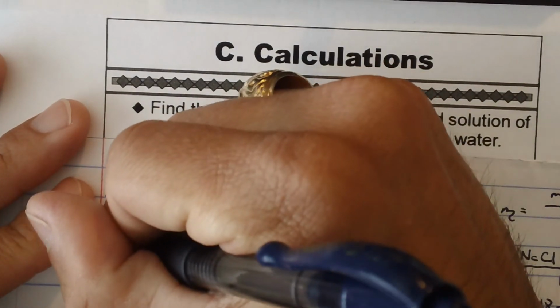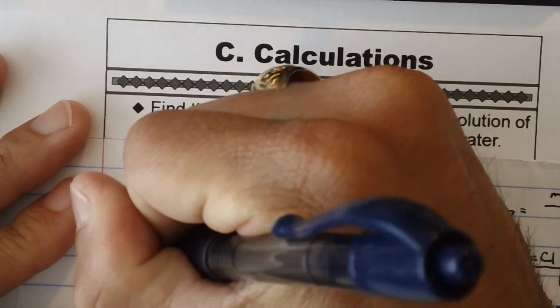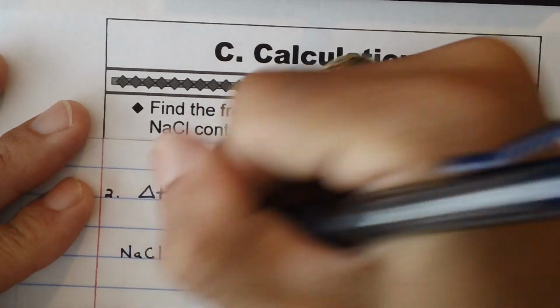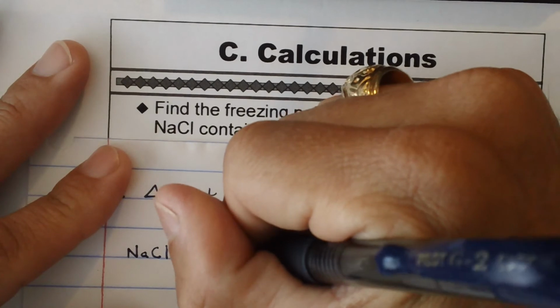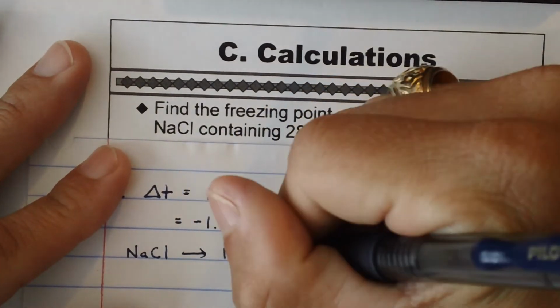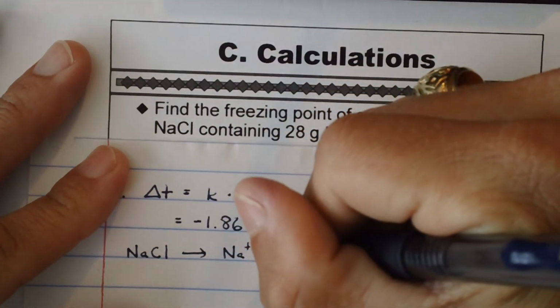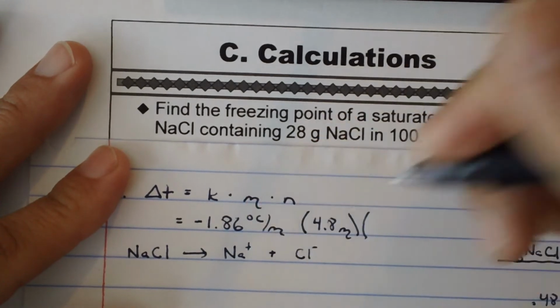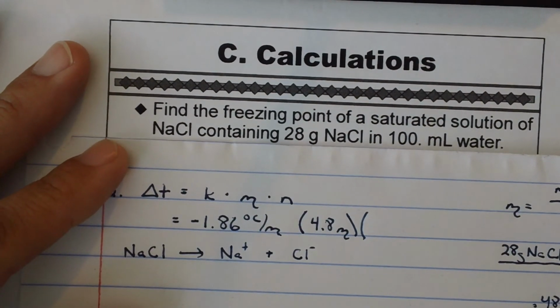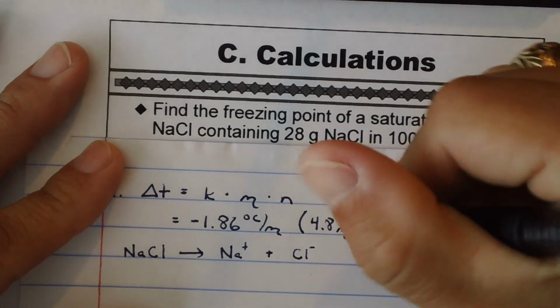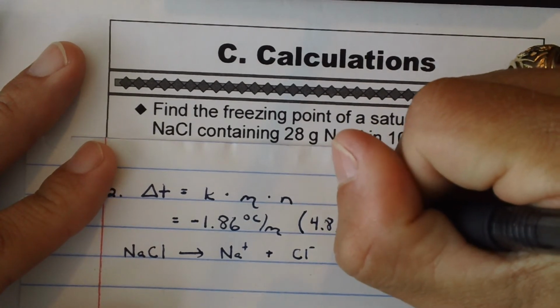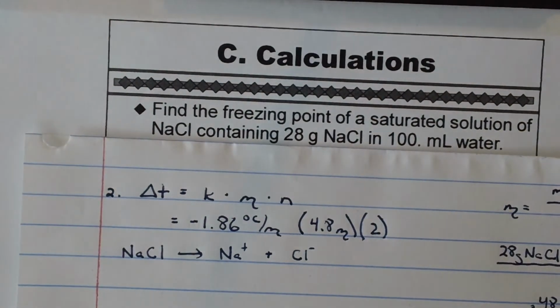So sodium chloride is ionic. And so when you drop it into water, the water comes in and separates those two ions, and we end up having sodium ions and chloride ions produced. For every one of these we put in, we should get 2 particles out. So our N value there is going to be 2.